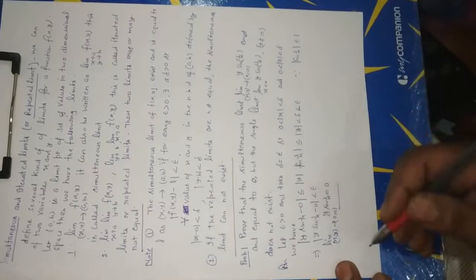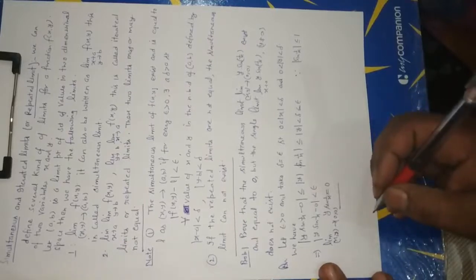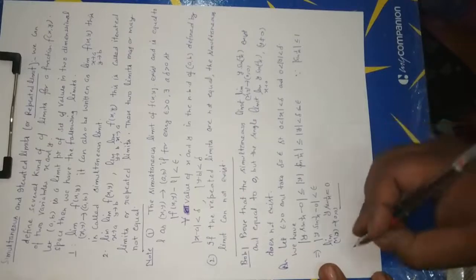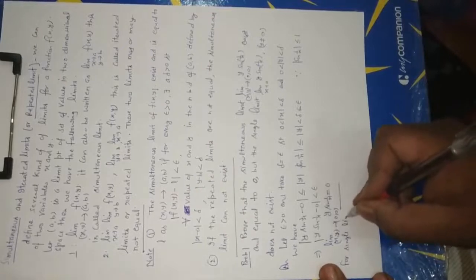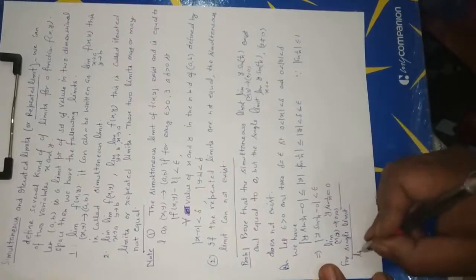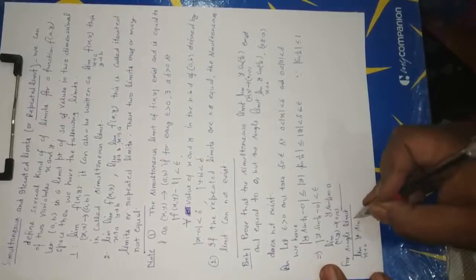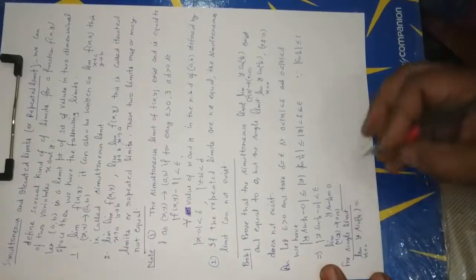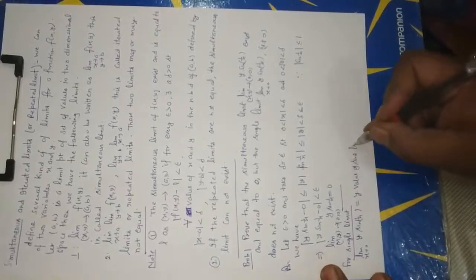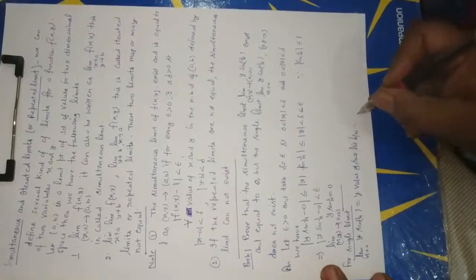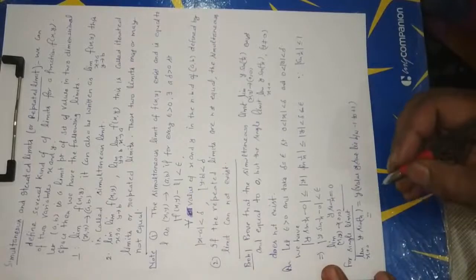But for the simple or single limit, when y is not equal to 0, for the single limit x tending to 0 of y sin(1/x), this is equal to y times sin(1/x), since the value of sin lies between -1 and +1. This is not unique.